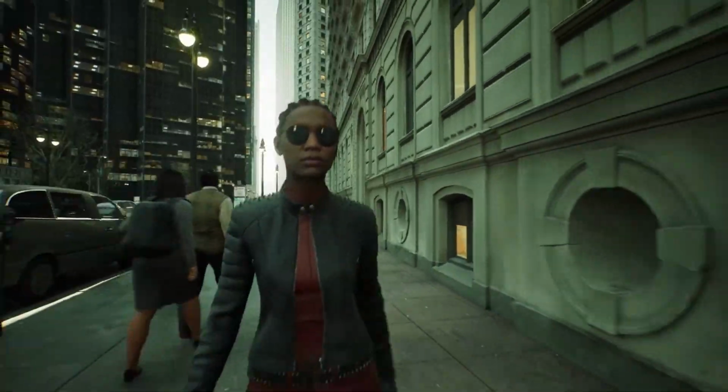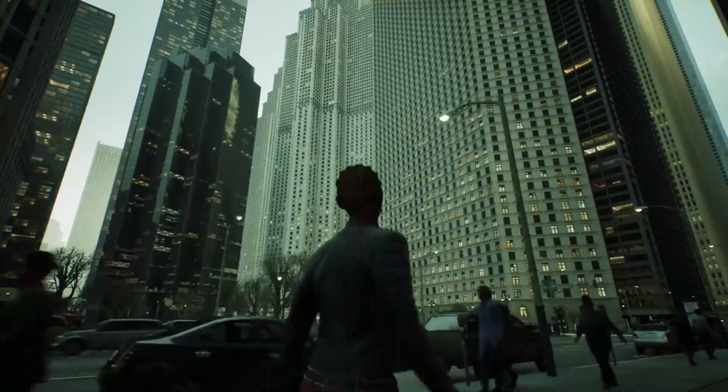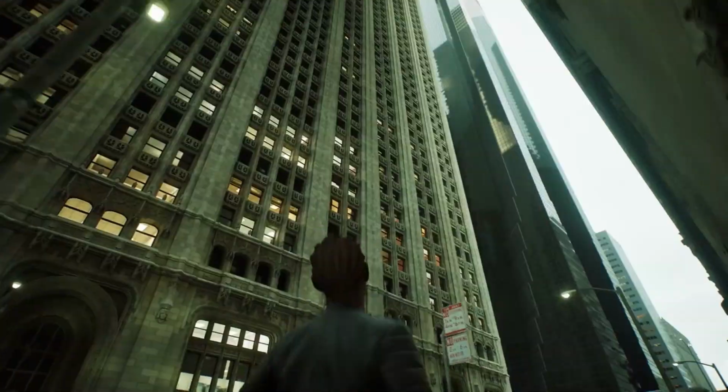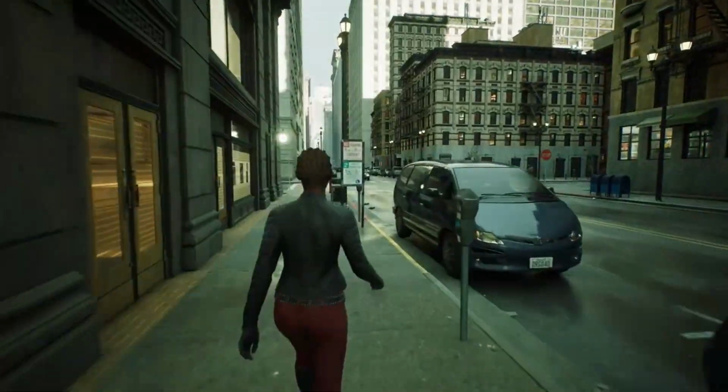In the world of game development, the devil's in the details. Those details, they come alive in static meshes.